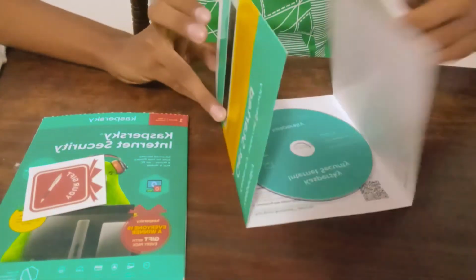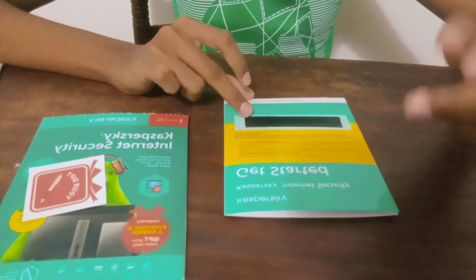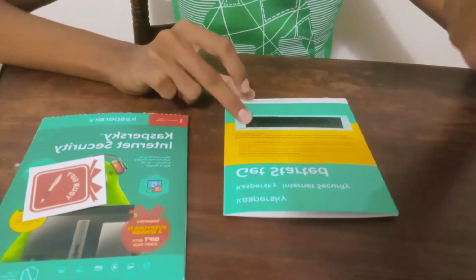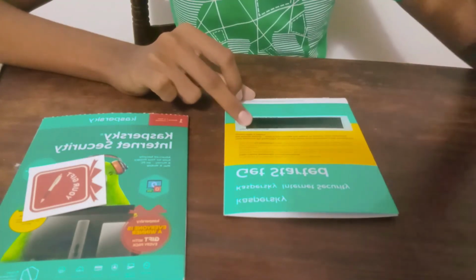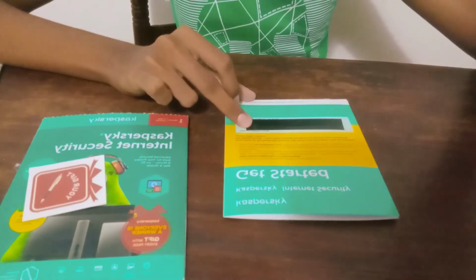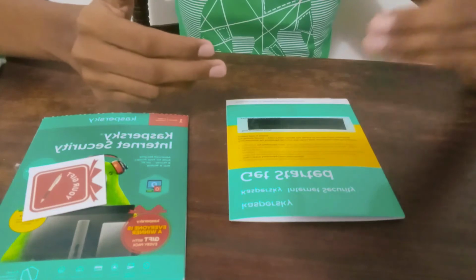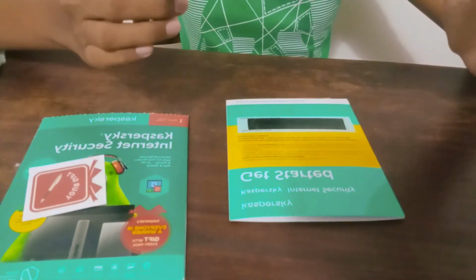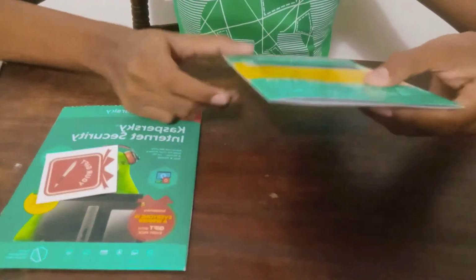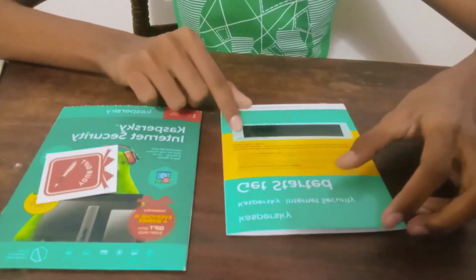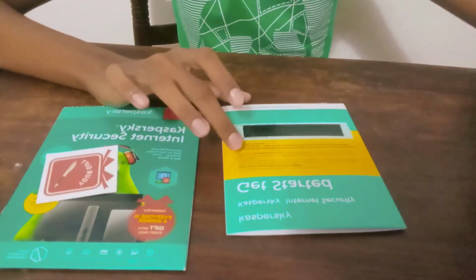My PC does not support CDs, so they have given a website to download their setup. Today I will show you how to download the setup, install and activate Kaspersky on your PC, and what the features of Kaspersky are. Now I will start showing you how to download and install Kaspersky on your PC.